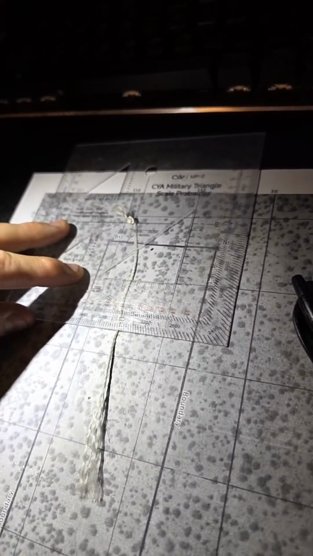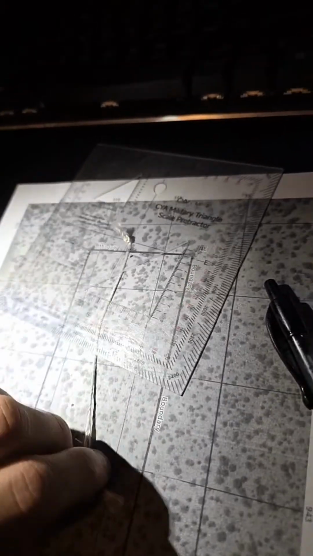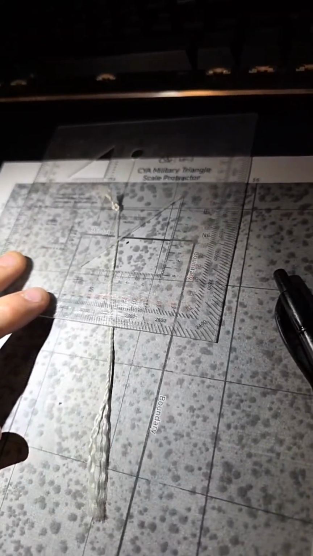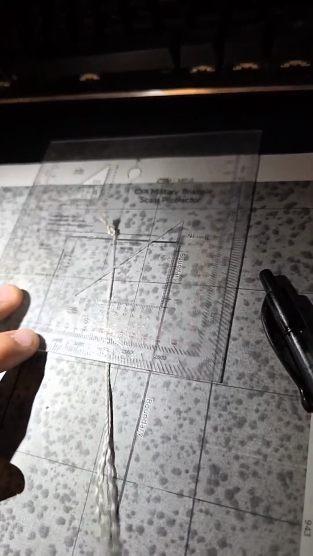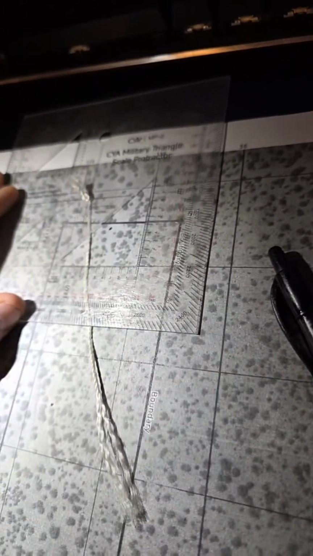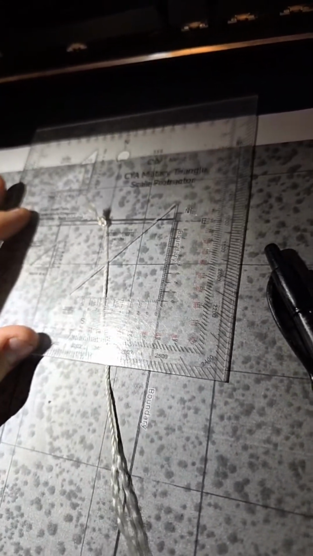So boom, we're lined up. It's not crooked, because if it's crooked and you pull it down, you straighten it out, it's going to be telling you to go in a direction that you shouldn't be going in. Let's do that again. Okay, we're lined up. Boom, move this down.